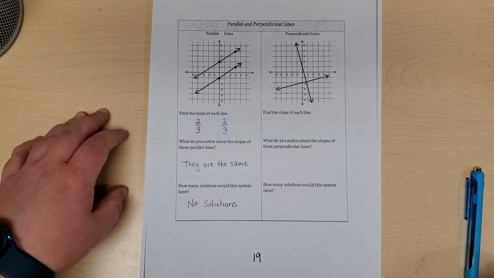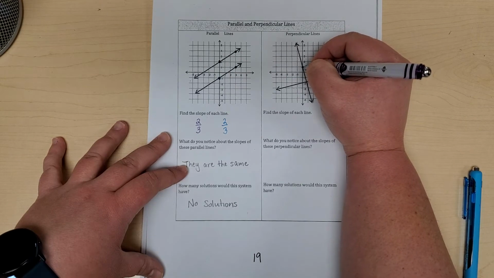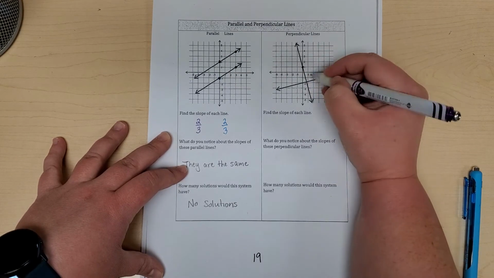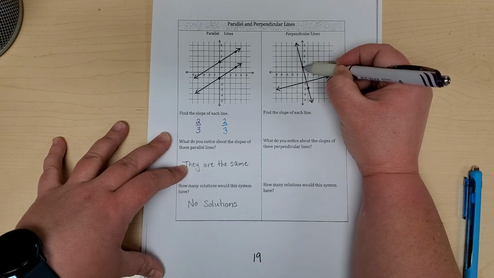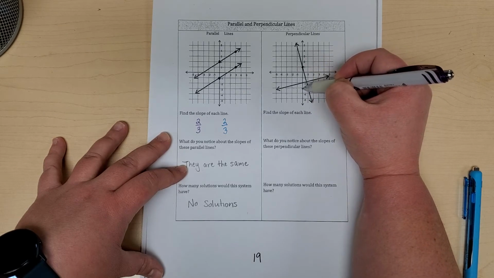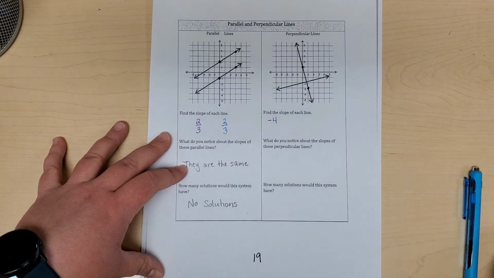All right, let's talk about perpendicular. So perpendicular, I'm going to start with this line going down. Here's the y-intercept right there, and then another good point is right here. So I would need to go down this time, so down 1, 2, 3, 4, and over 1. Since I went down, that makes it -4.